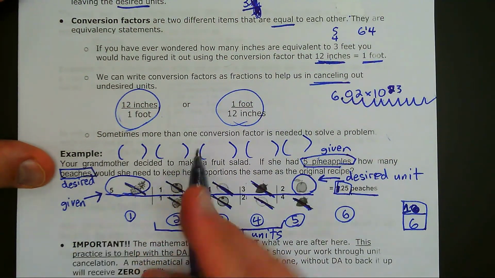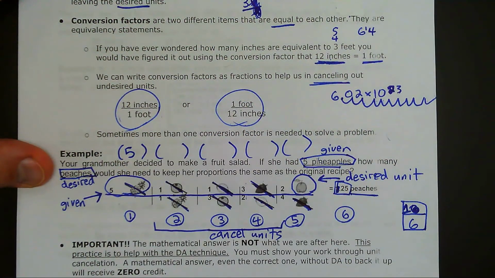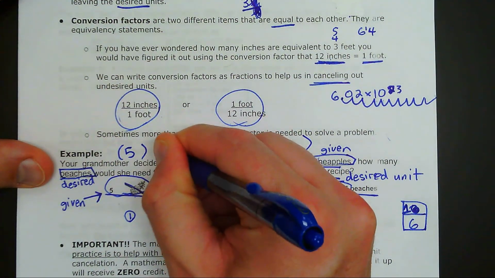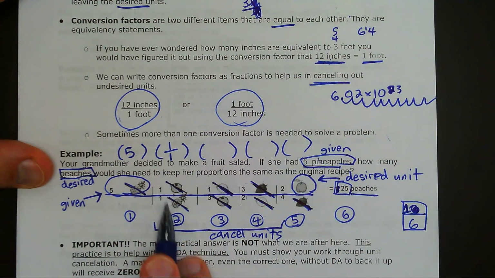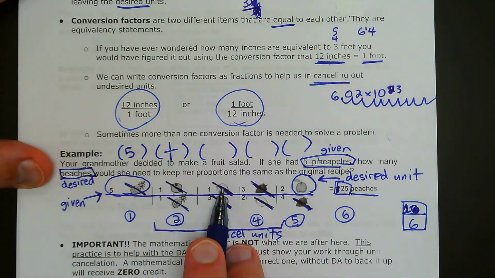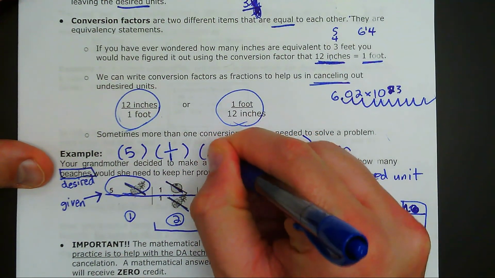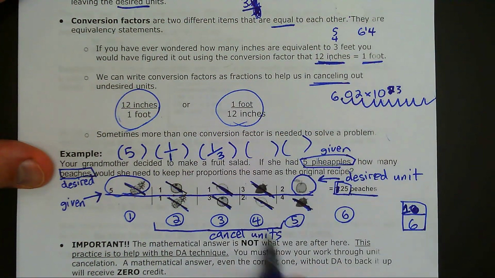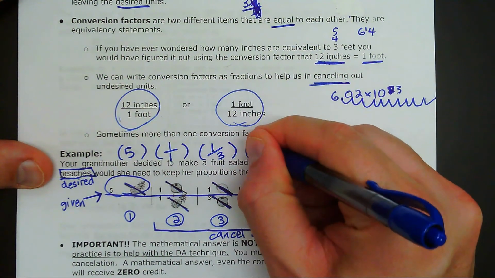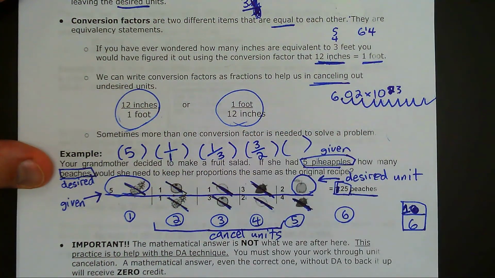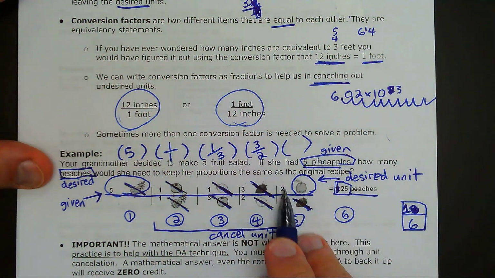The first number is just a 5. So that's what you put there, 5. Then you put 1 divided by 1, or 1 over 1. Right here we have 1 over 3, so you can put 1 divided by 3 in your calculators. Right here you got 3 over 2. Right here we have 2 over 4.